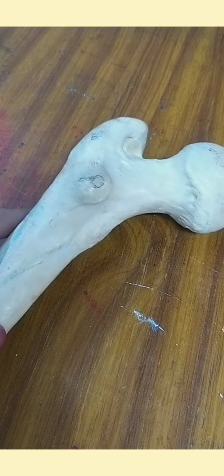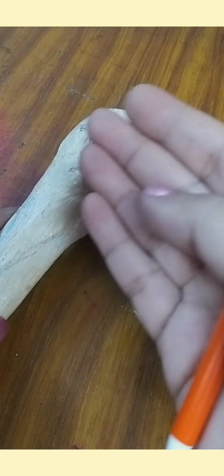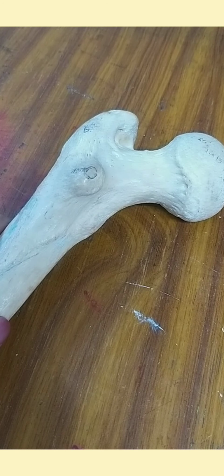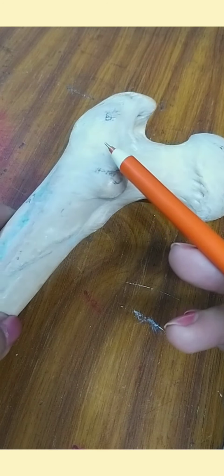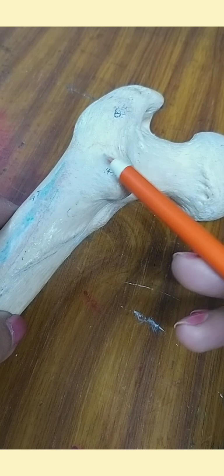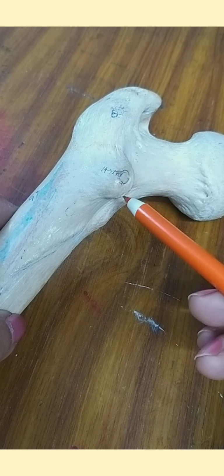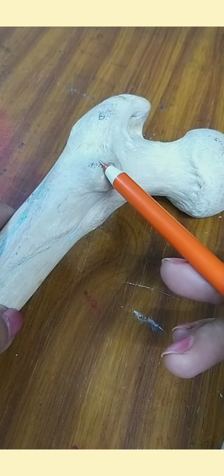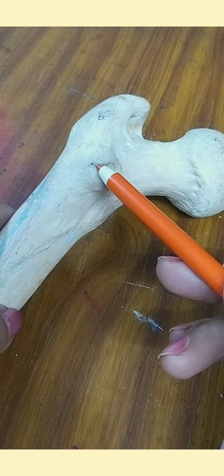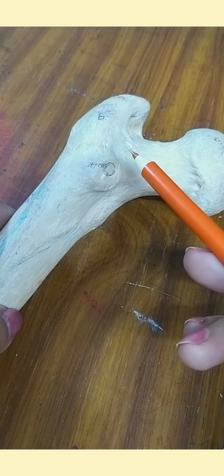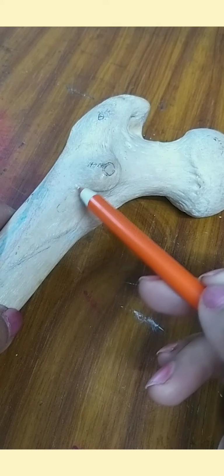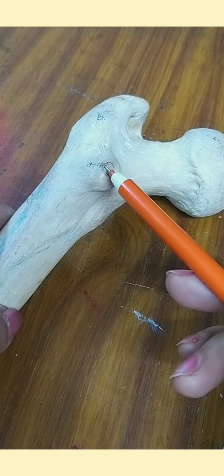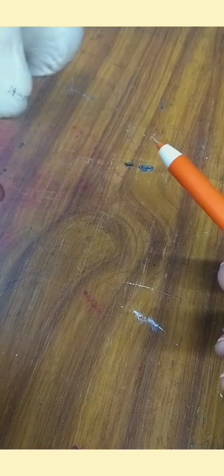Now this is the posterior view of the femur, and we can see the lesser trochanter here. It is a conical projection arising from the posteromedial surface of the neck-shaft angle.